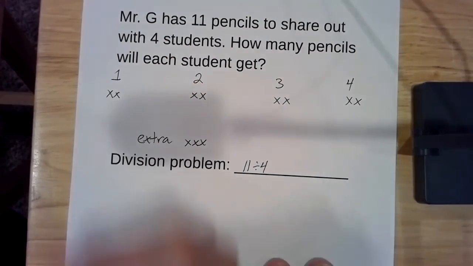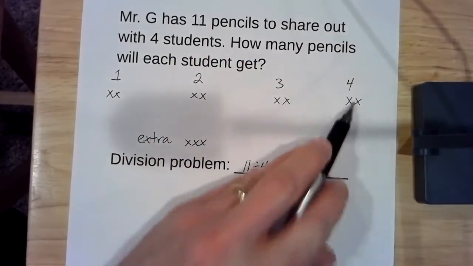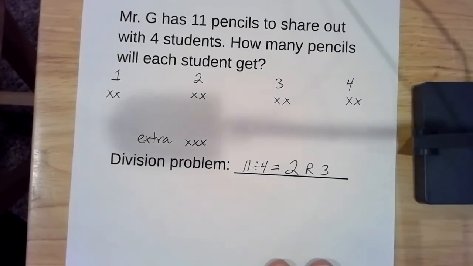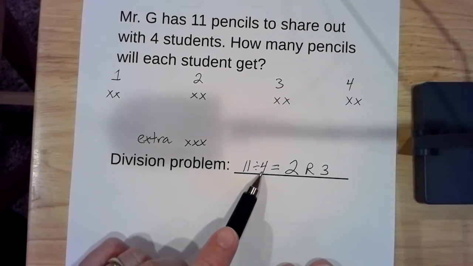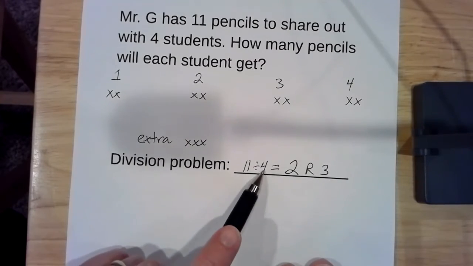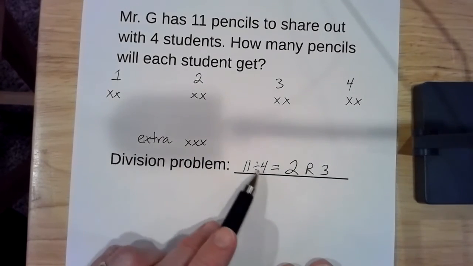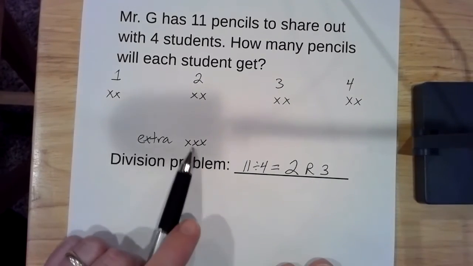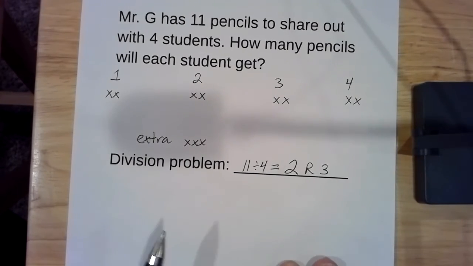Or in other words, 11 divided by 4 is 2. Everyone gets 2 pencils. And I have a remainder of 3 pencils. Now your remainder can never be larger than your divisor, because if this is 4 or bigger, then logic would say you could give each one another pencil. In this case, if it's less than what I'm dividing into equal groups, I can have that as my extra or my remainder. So when we're dividing out, sometimes it doesn't work out evenly.